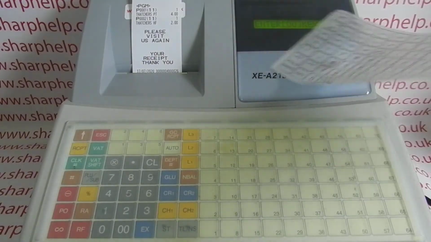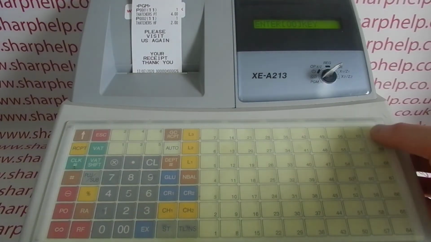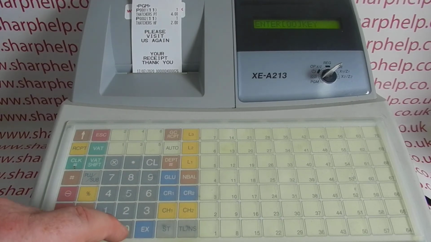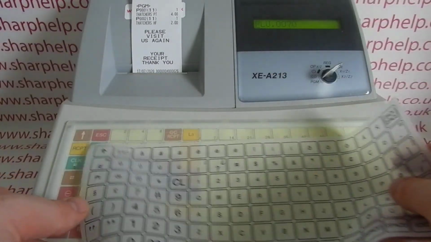And then let's program a food item. So again, when it's got enter 00 key, at that point you don't have to, you can go and pick the button you want to program. So let's say PLU 70, you press it, then at the point when you're happy to program that one, you press 00, put in your description.